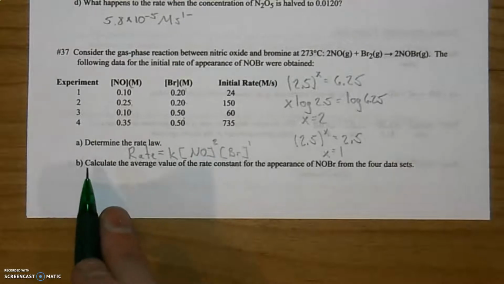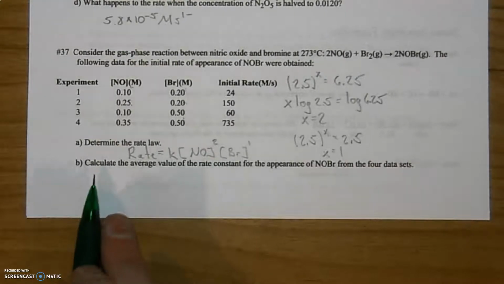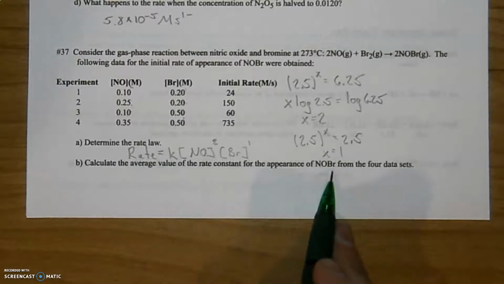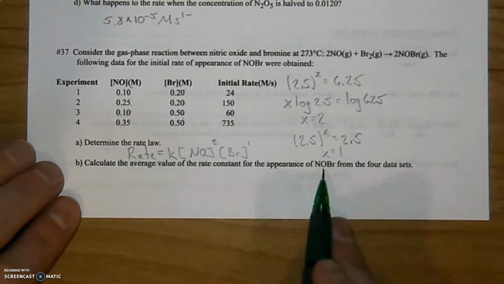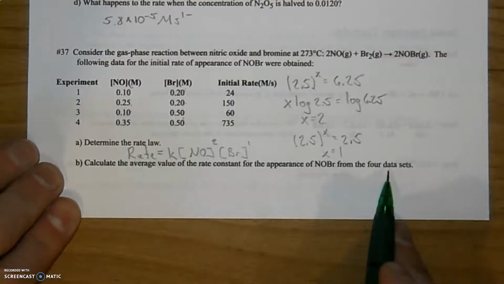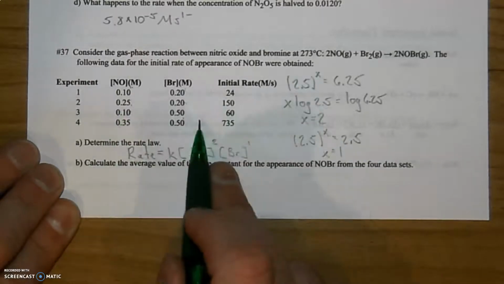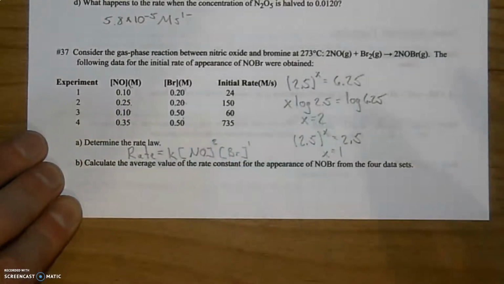Now for part B, calculate the average of the rate constant for the appearance of this NOBr for the 4 data sets. So what it's asking you to do here is, now that you know what the rate law is, plug in all the 4 lines and figure out what the average of that is.